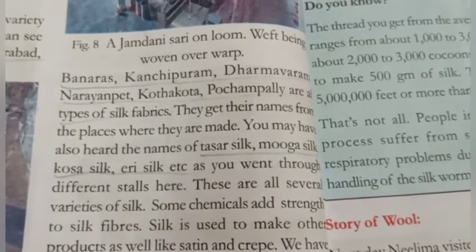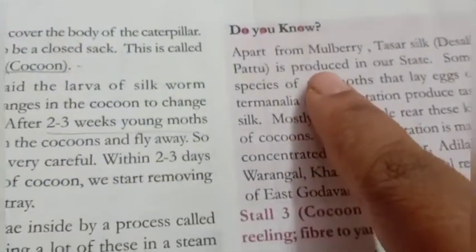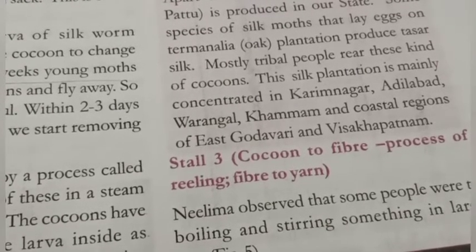And you also told that the silkworm names. Bombyx mori is the scientific name of silkworm which is feeding on mulberry leaves, right? So it is given here in page number 21. Apart from mulberry, tussar silk, desali pattu is produced in our state. Some species of silk moths that lay eggs on Terminalia oak plantation produce tussar silk. Mostly tribal people rear these kinds of cocoons. This silk plantation is mainly concentrated in Karimnagar, Adilabad, Warangal, Khammam, and coastal regions of East Godavari and Vishakhapatnam.